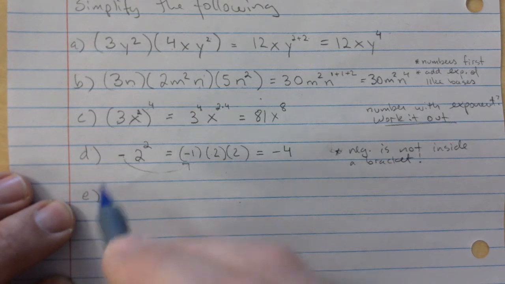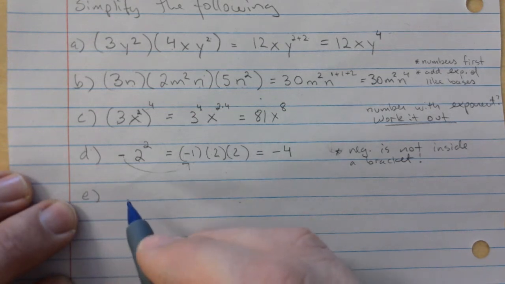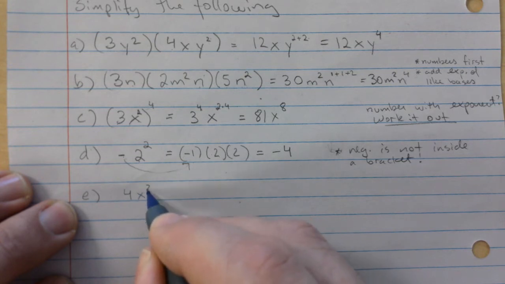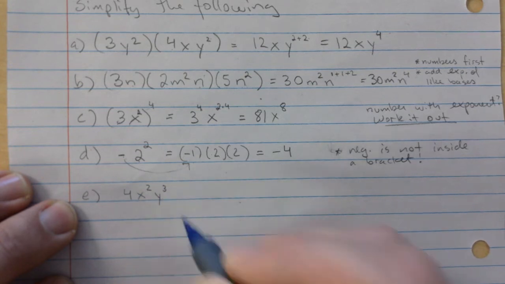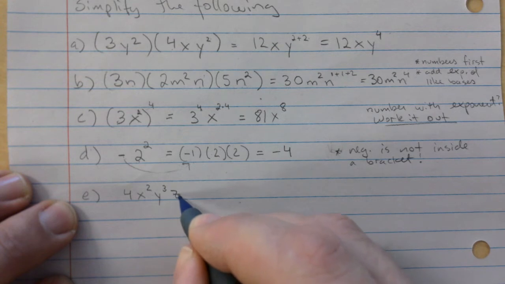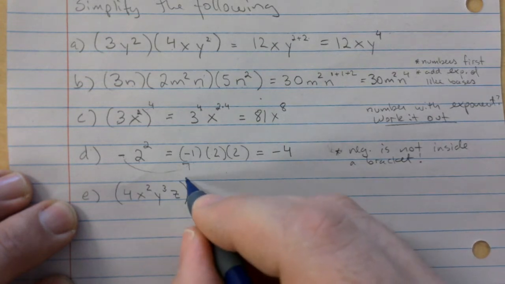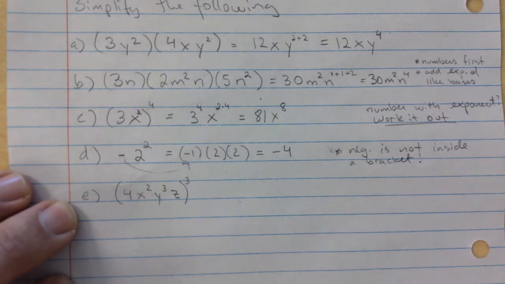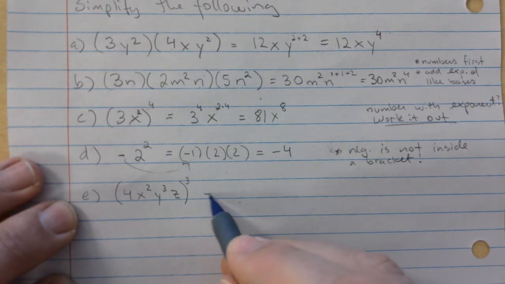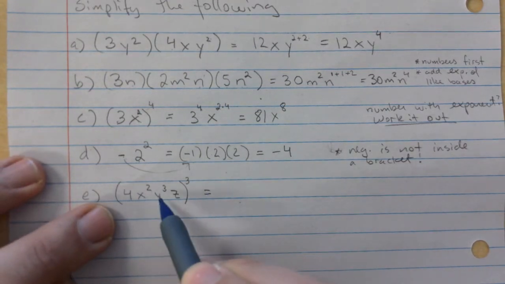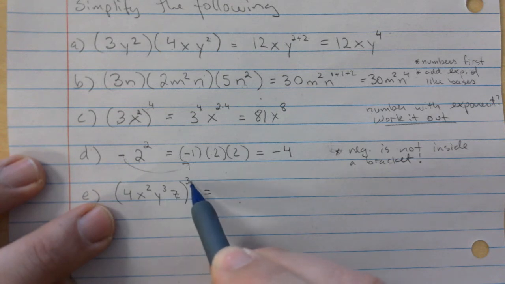E. 4 x squared y cubed z, like that, all of that raised to the power of 3. Again, every single item is affected by that.